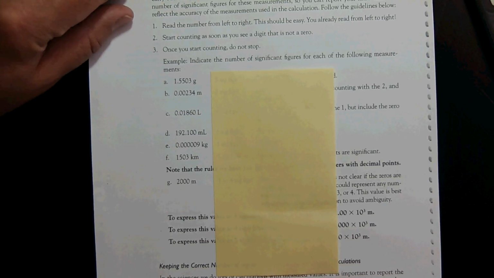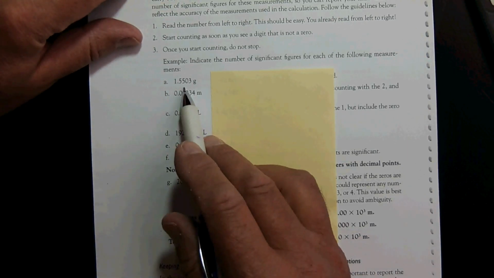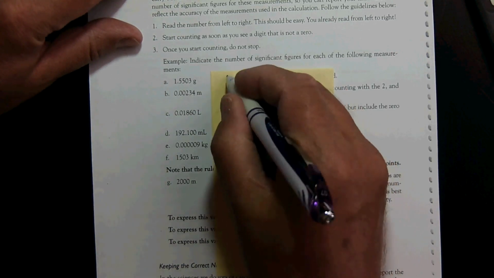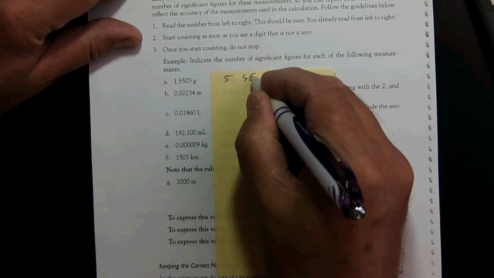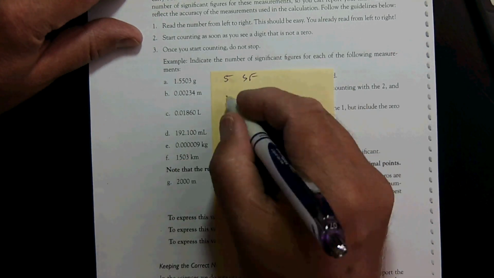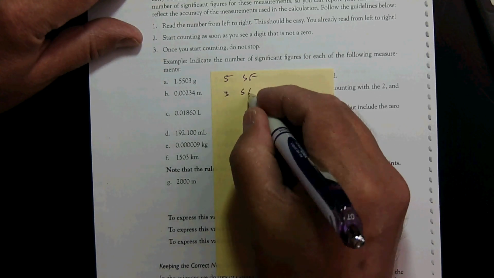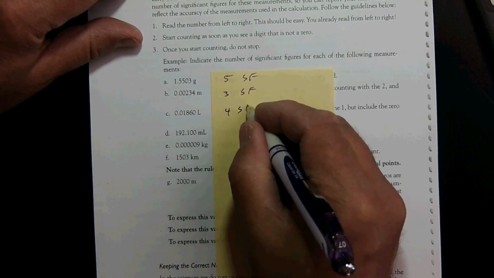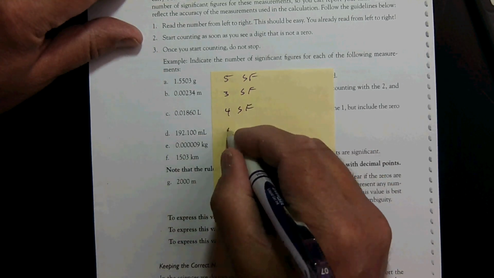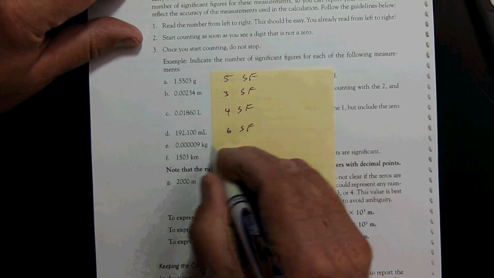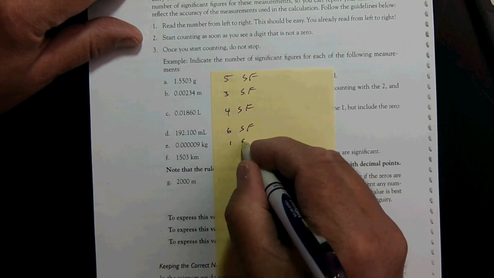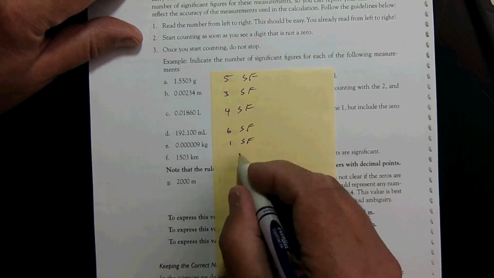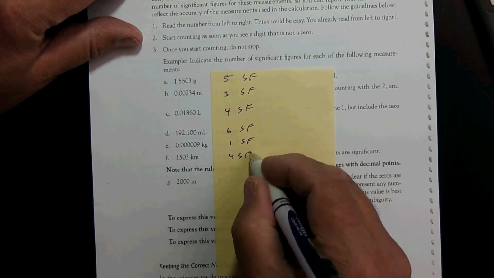So you have to develop a skill where you can look at numbers like this and say, oh yeah, this represents 5 sig figs. This value here represents 3 sig figs. This value is 4. This one is 6. This is one lousy little sig fig here. This is 4 sig figs.